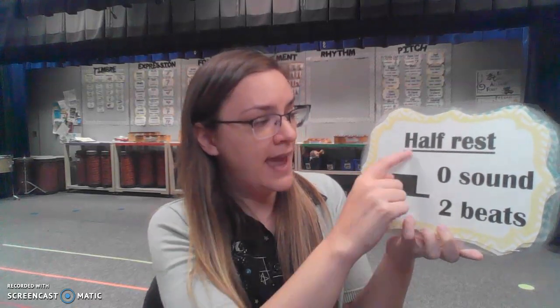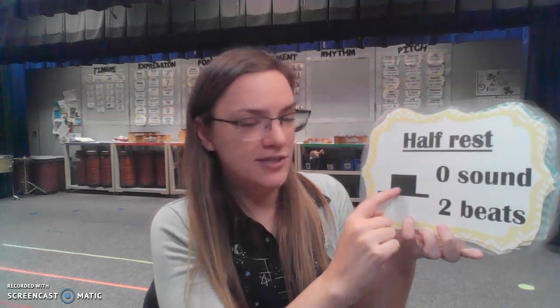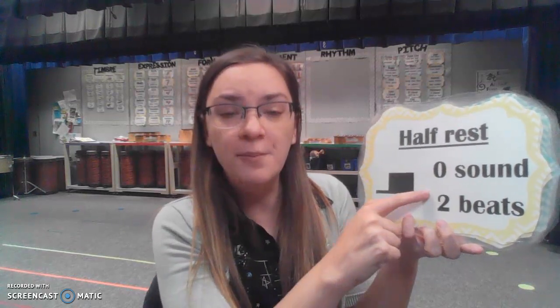Rest. To draw a half rest, you start with a line and then have a box and fill it in. Again, we're not going to have any note heads because there's no sounds. You know that it is a half rest because the box is only half full, so it floats above the line. So if it is above the line, it is a half rest.